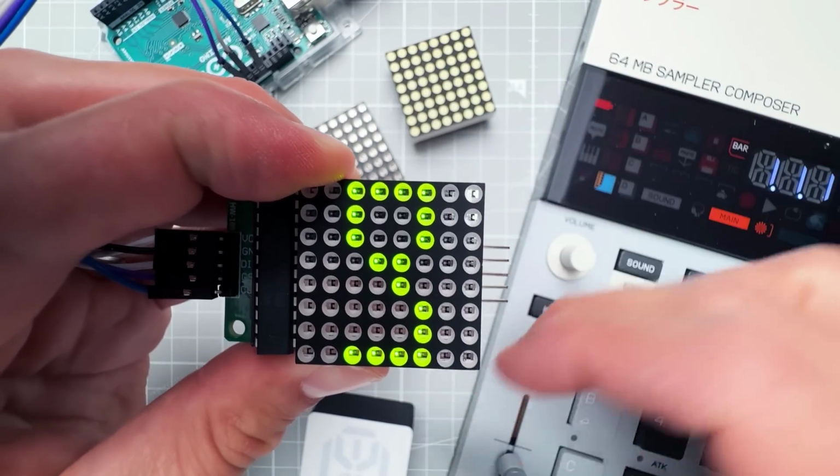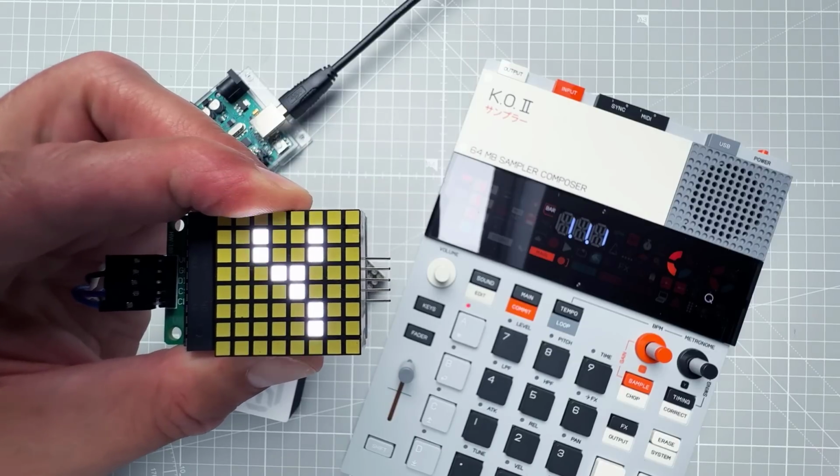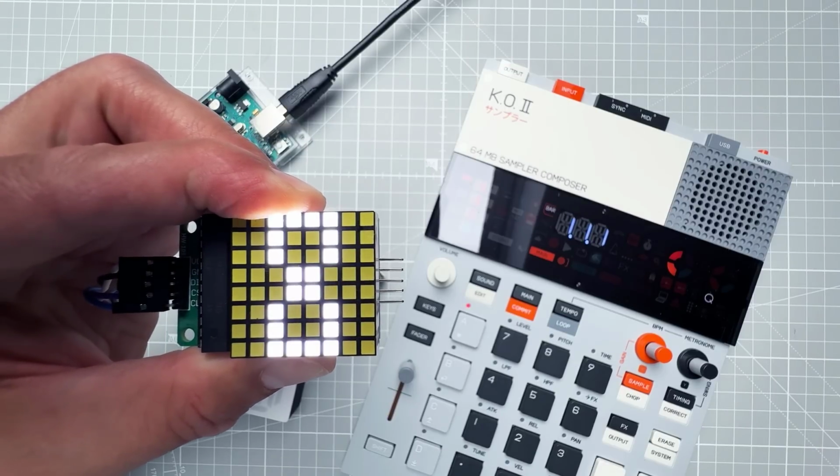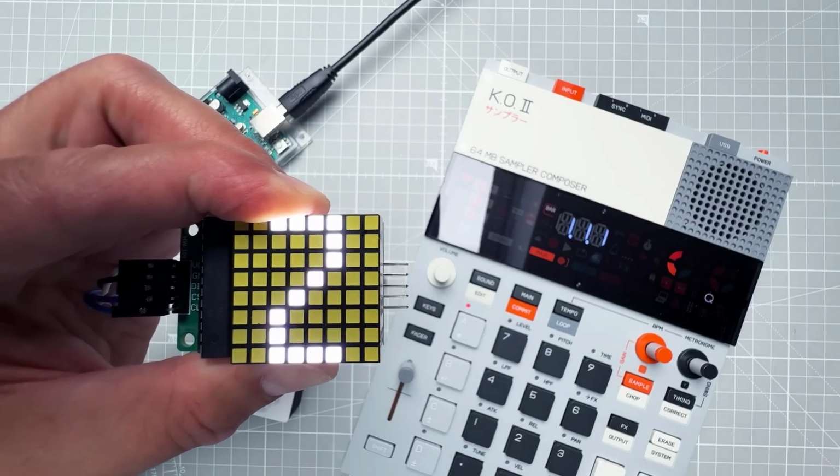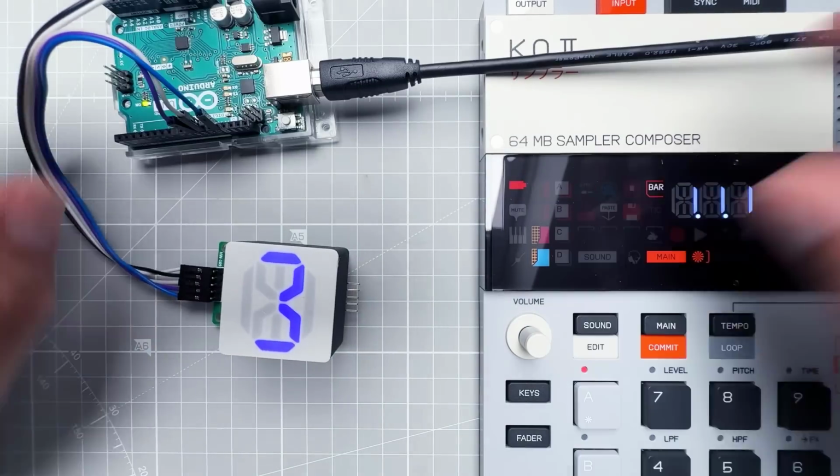In one of my videos I was using the display which didn't have the round LEDs but they were square instead, but somehow this kind of display is very hard to get. Anyway, that's all for today.